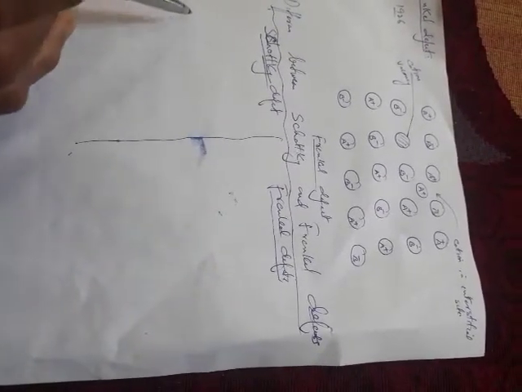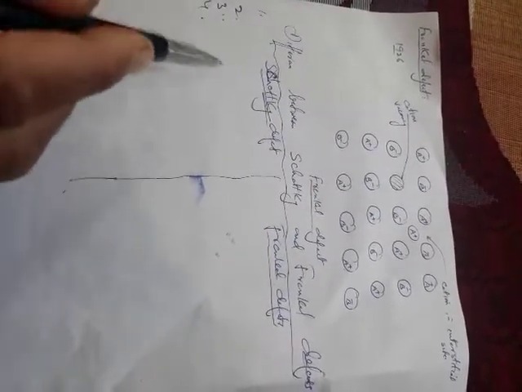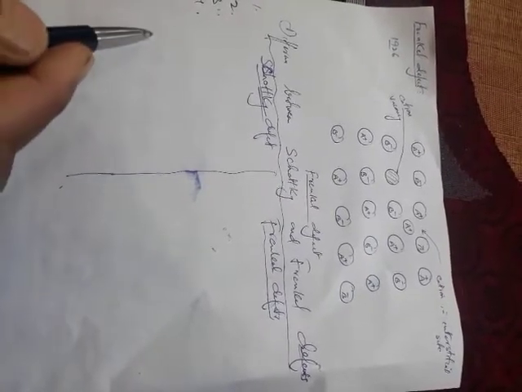Then one more difference between the two is that in case of Schottky defect, there is an increase in entropy or disorderness of these ions, and due to the increase in entropy of the crystal, there is an increase in the electrical conductivity of the crystal.